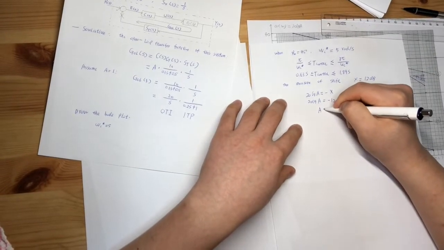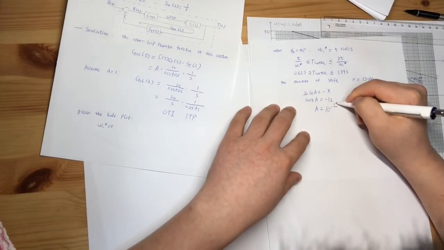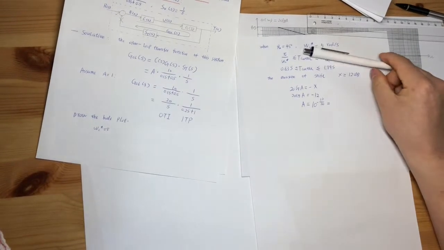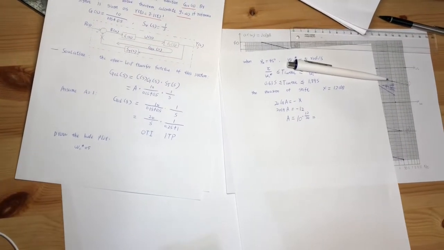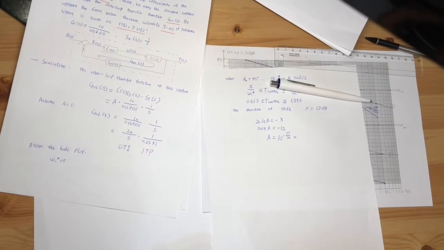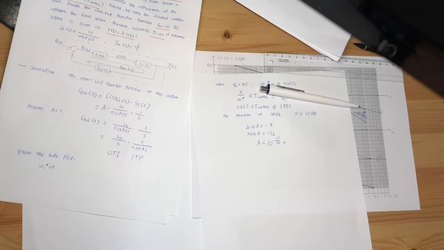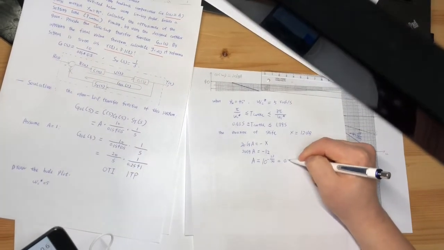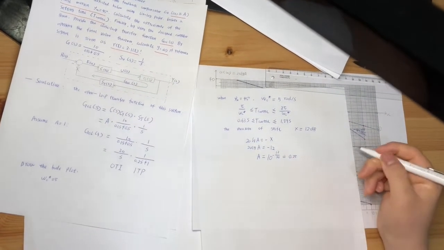So a equal to 10 to the power of minus 12 over 20, which is 0.25 approximately.